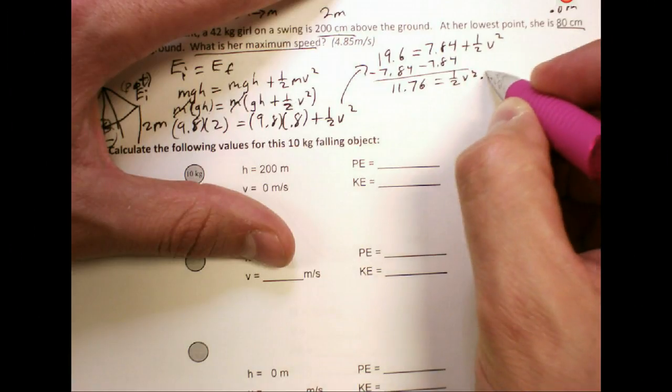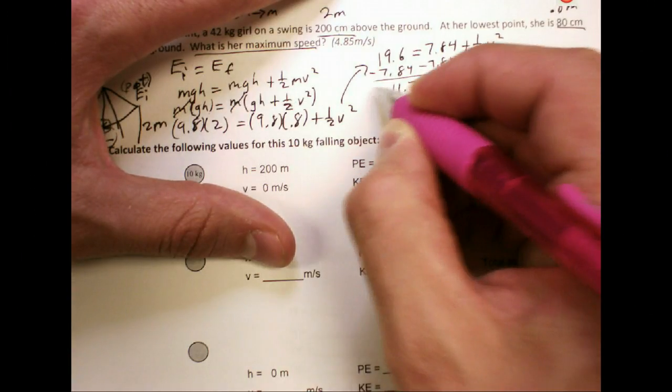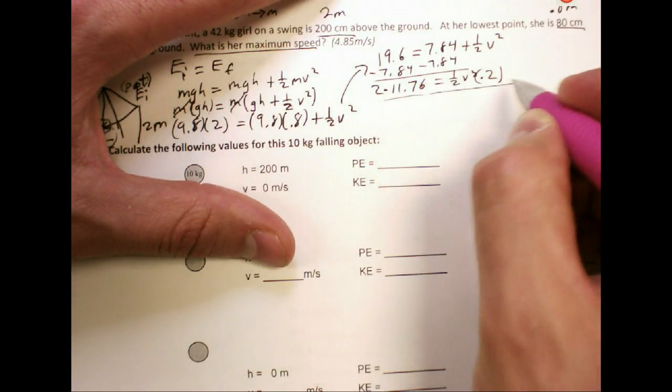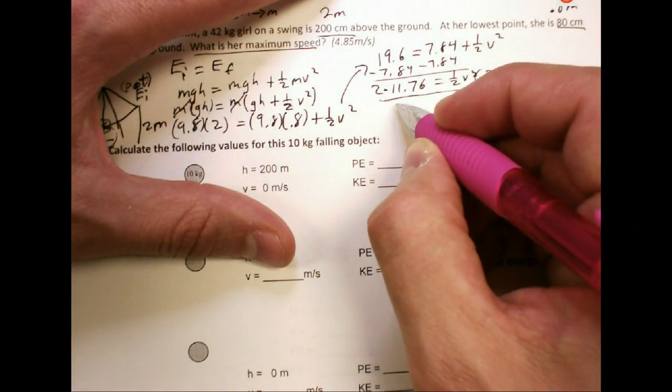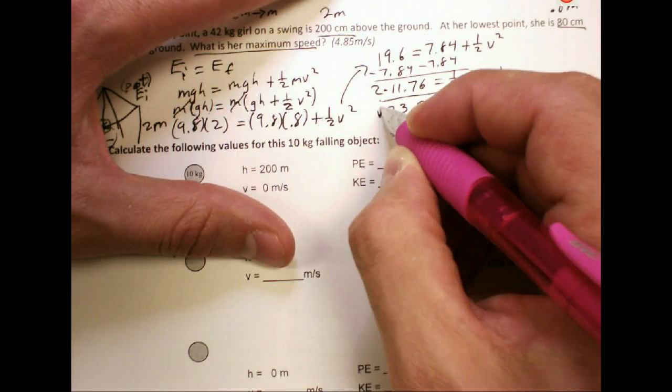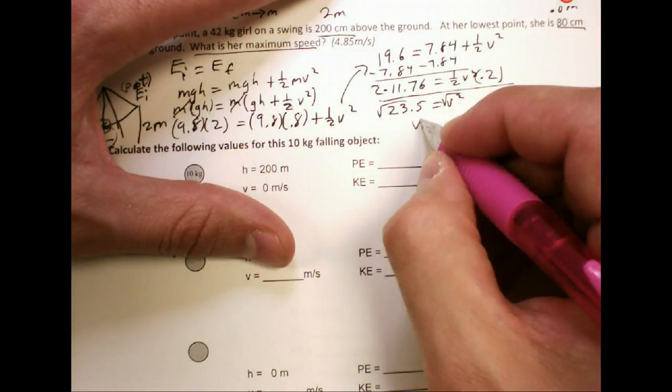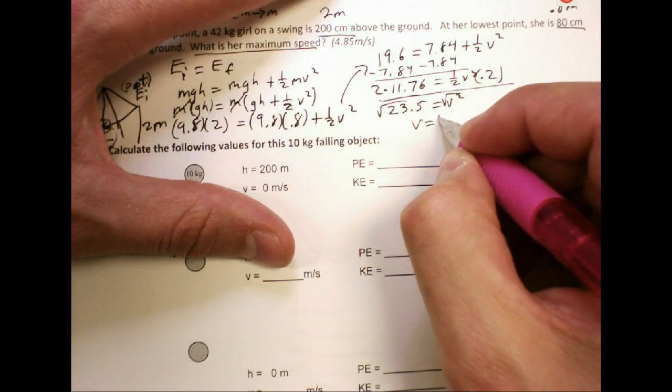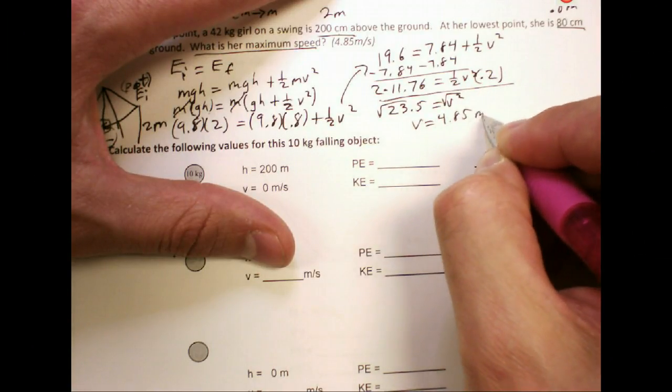To get rid of a 1/2, we can multiply both sides by 2. And after that, we get 23.5, and that equals V squared. Take the square root of that, and V will equal 4.85 meters per second.